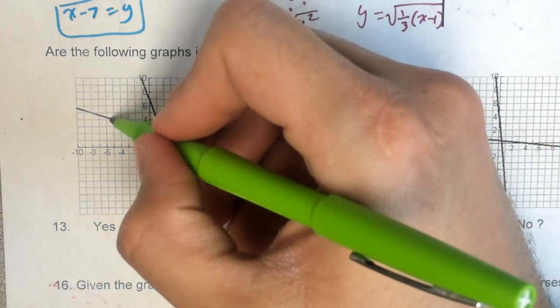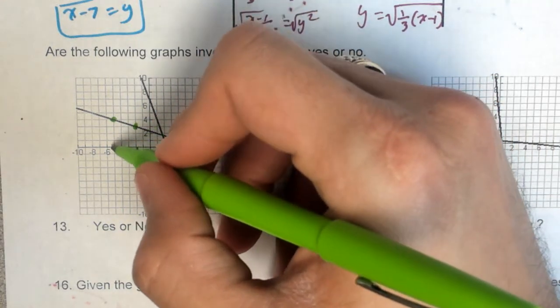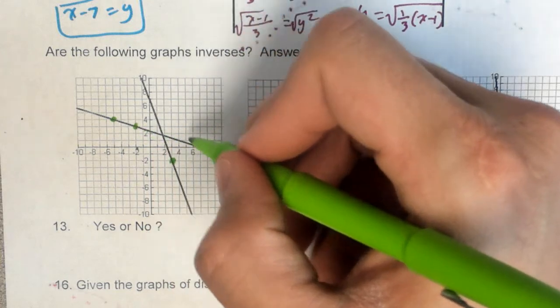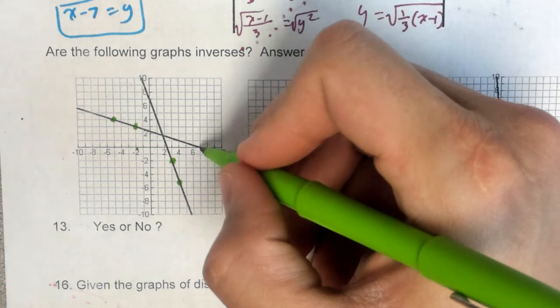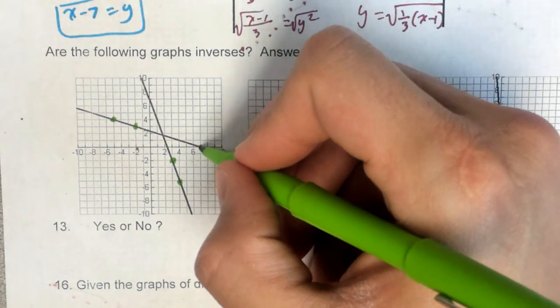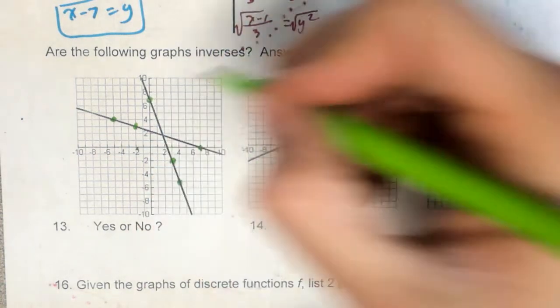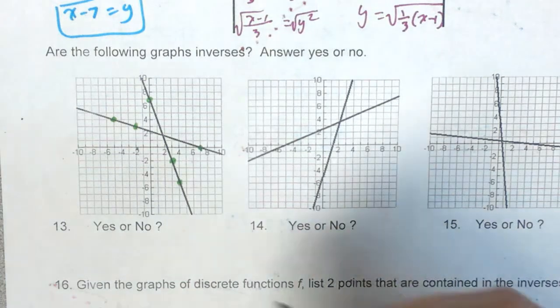We have a point right here which is (-5, 4), so (4, -5) matches. Let's try one over here. This is (7, 0), so (0, 7), they all match.